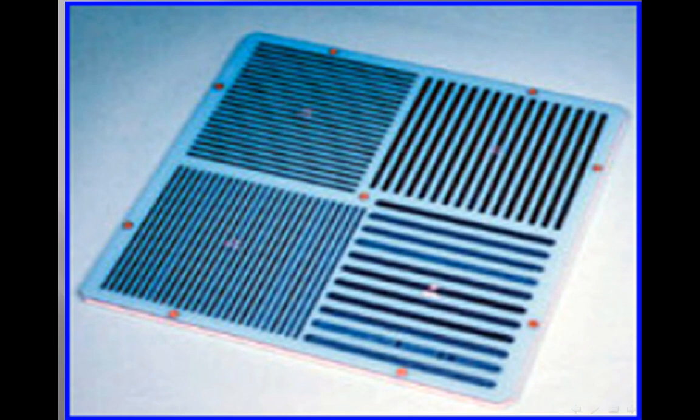This black one and white one together are called a line pair. So the number of line pairs per centimeter here is around 3.5 line pairs per centimeter.